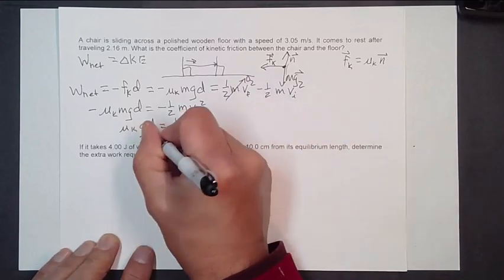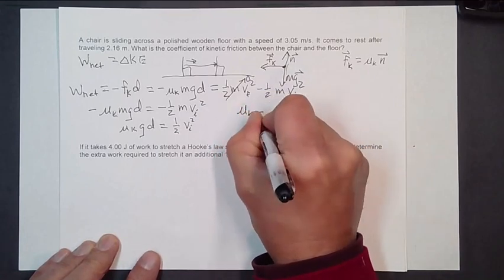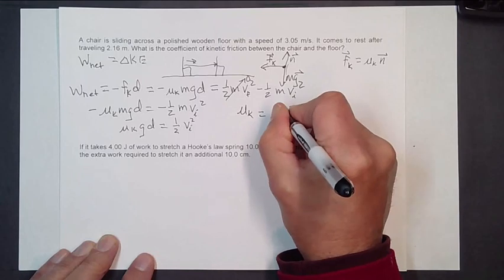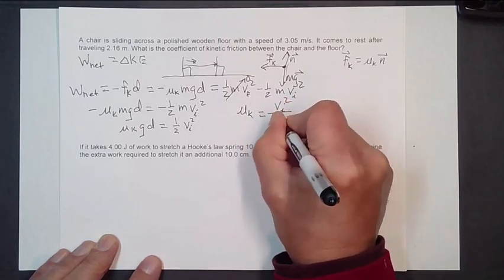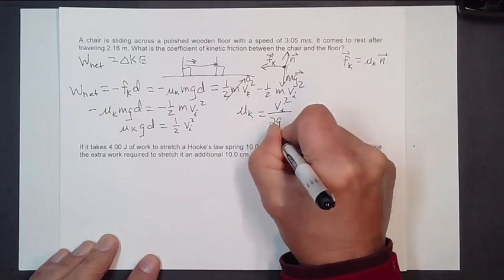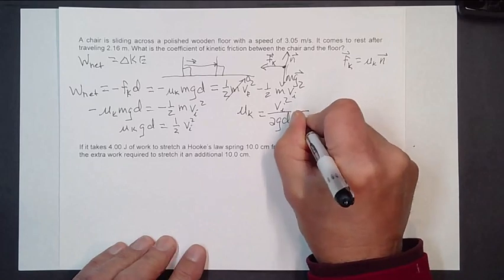Do a little bit more work, solve for mu sub k. Mu sub k will equal v initial squared divided by 2 times g times d. So we can just plug in numbers here and figure this out now.